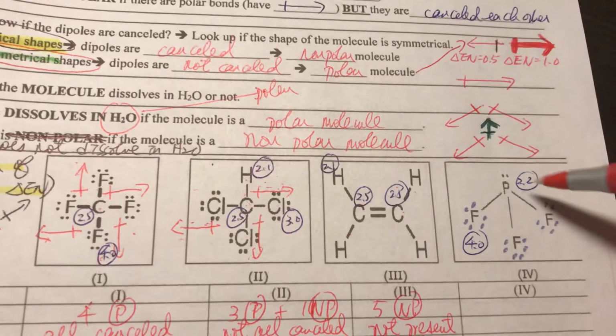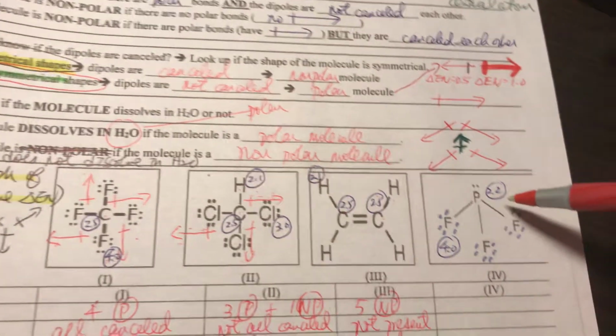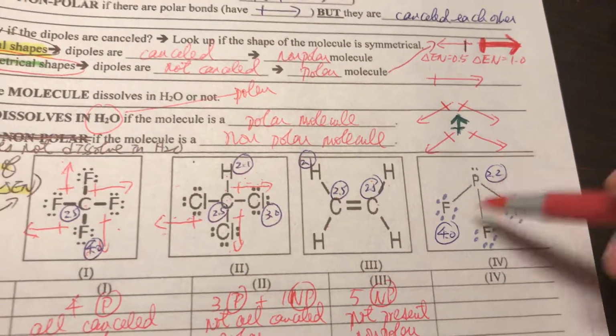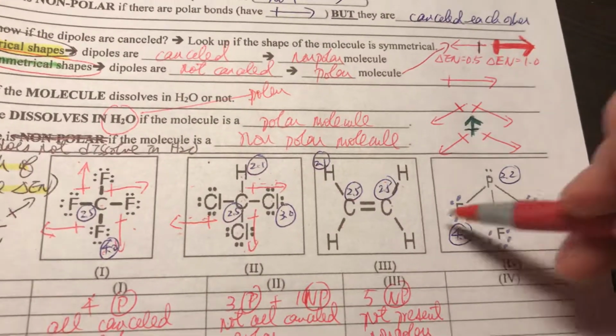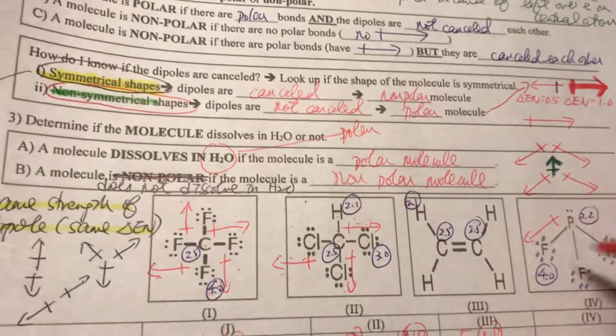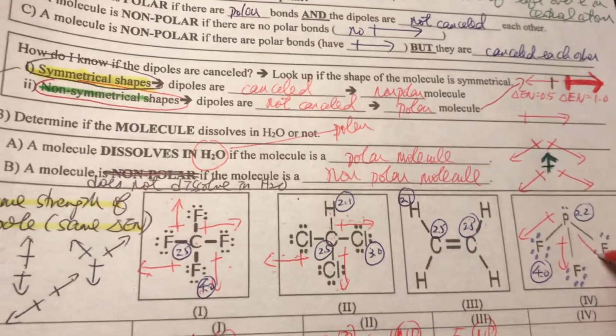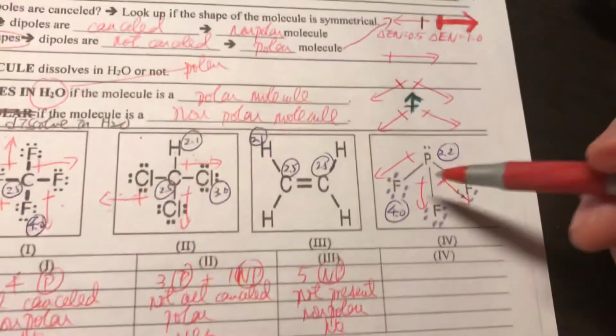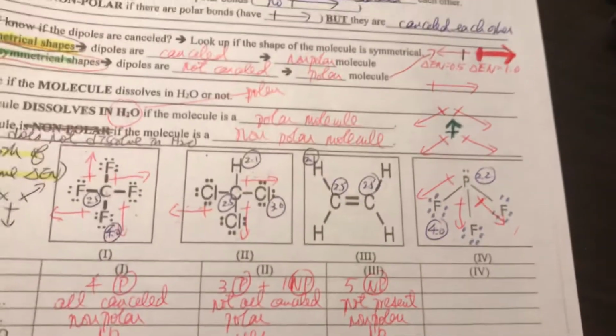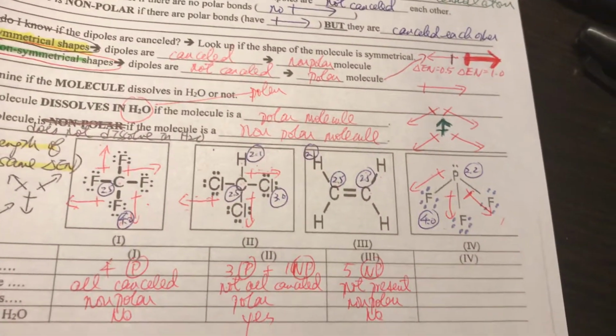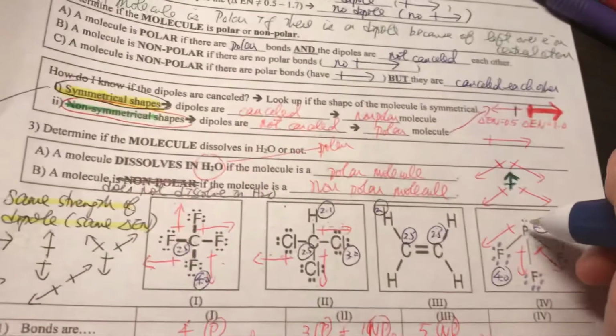Now here, P is 2.2, F is 4.0. So I do have to draw the dipole because the difference is 1.8. So I have to draw from P to F because F is bigger. So I got 1 dipole here, 1 dipole here, 1 dipole there. They're all the same kind. 1.8, 1.8, 1.8.